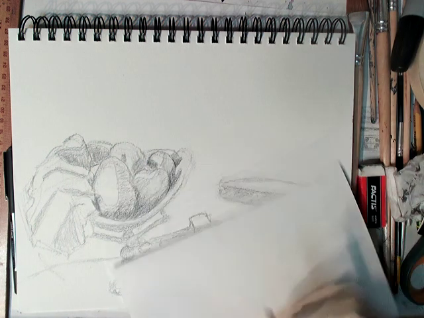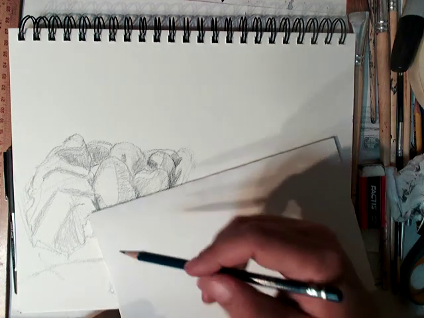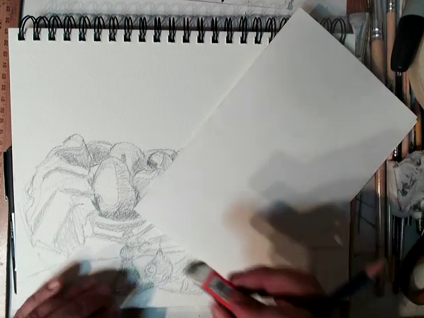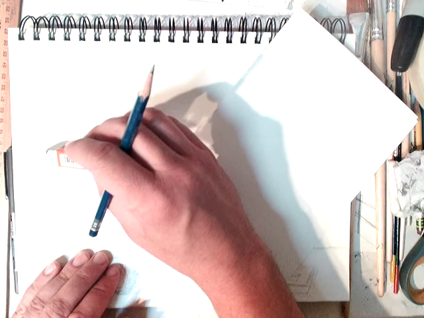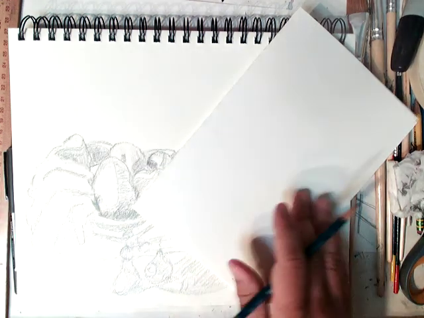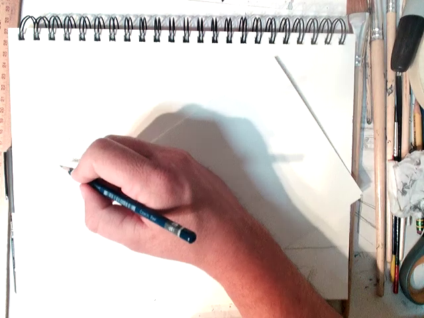Alright, so there's a lot of details on these potatoes. There's a lot of different eyes. I'm not going to worry about those yet. I'm going to save details for later. I've grown unhappy with this highlight here. Hoping that shifting that doesn't make me shift everything else, but we'll see.